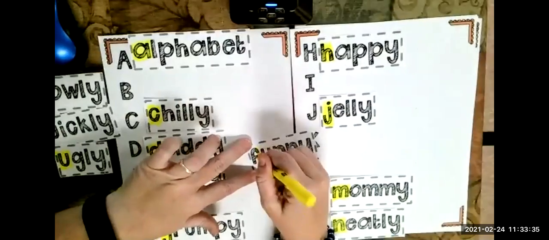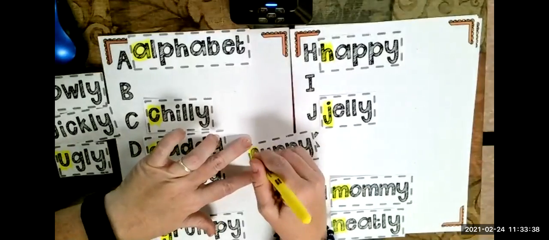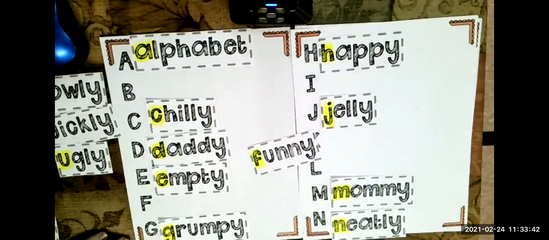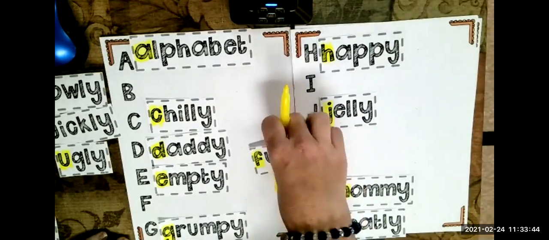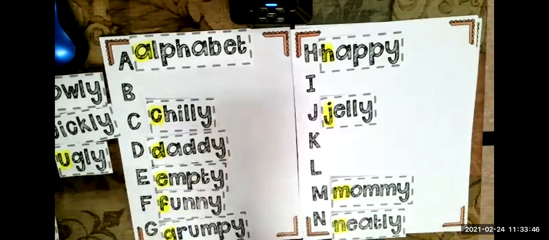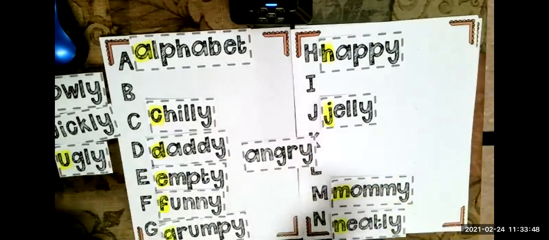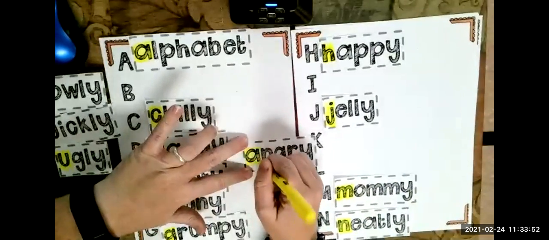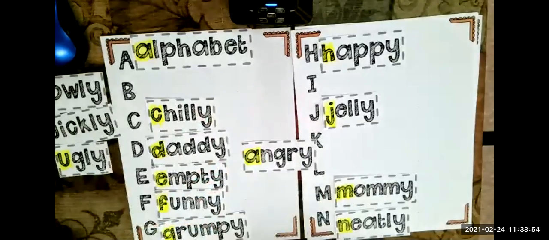And now I have the word funny. What letter does funny start with? Starts with the F. Good. So it's going to go right here by the F. And our last word is the word angry. And what letter does it start with?